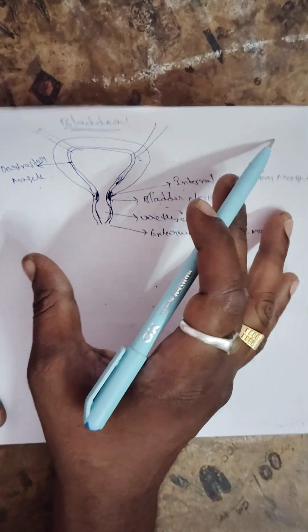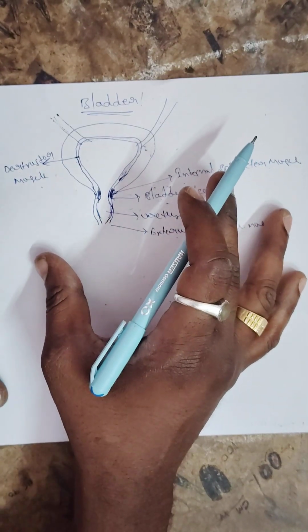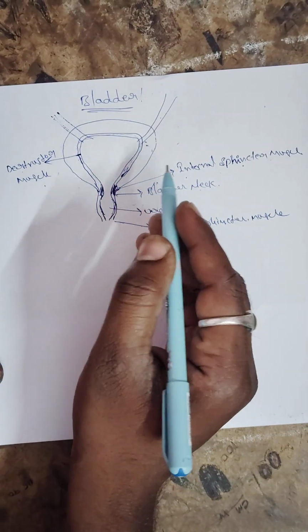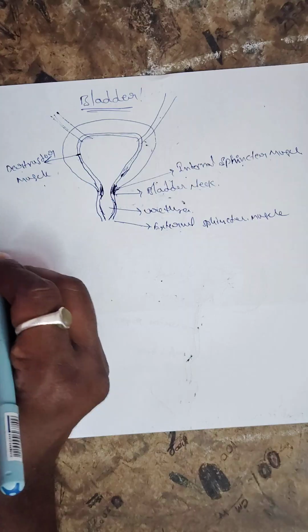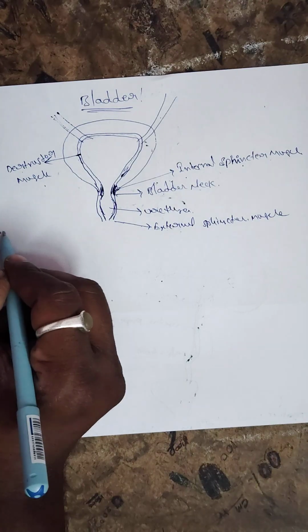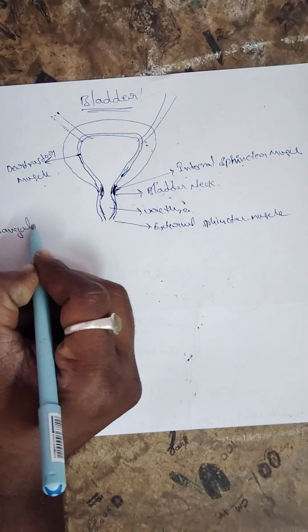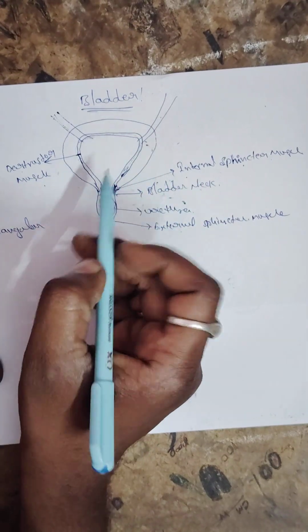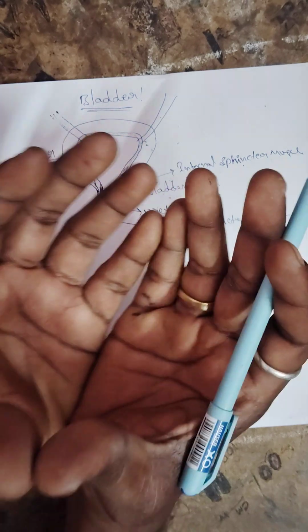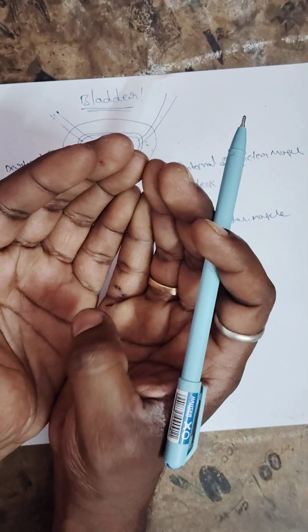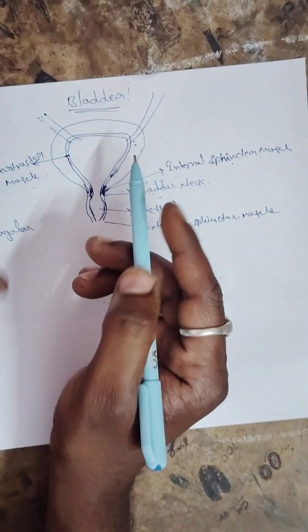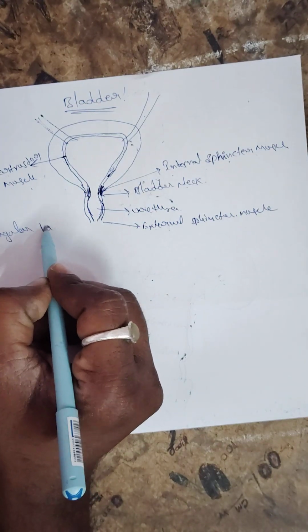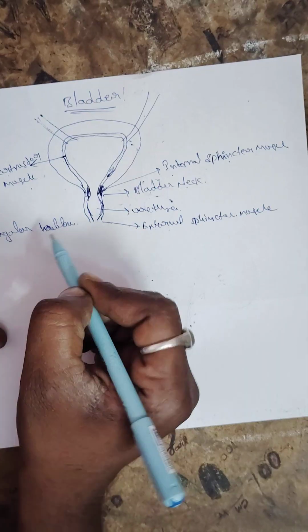We'll discuss the structure of the bladder in this class. First of all, what shape is the urinary bladder? It is triangular in shape. And it is a hollow organ. Hollow means some space is present inside, like that. So it is a triangular hollow organ.